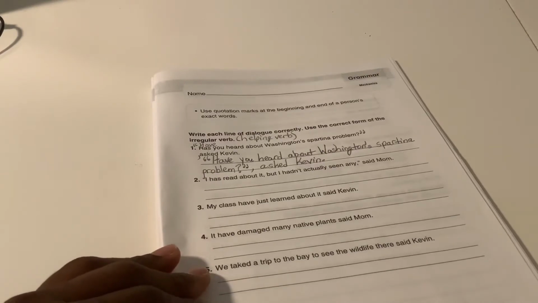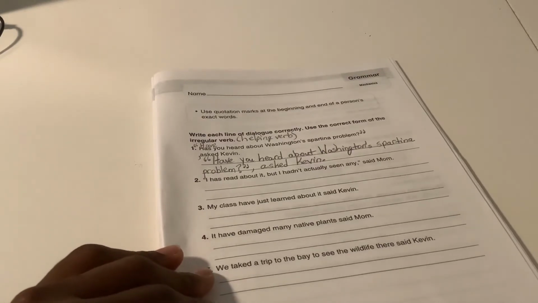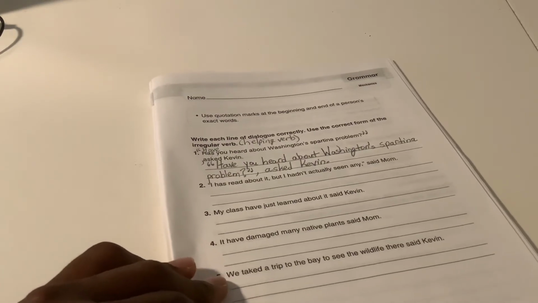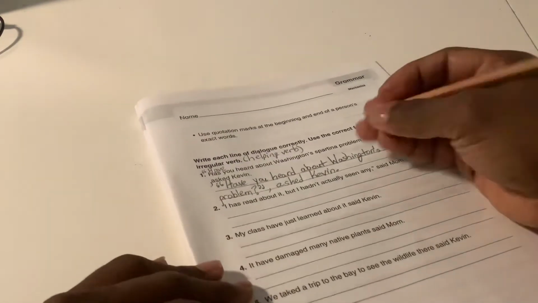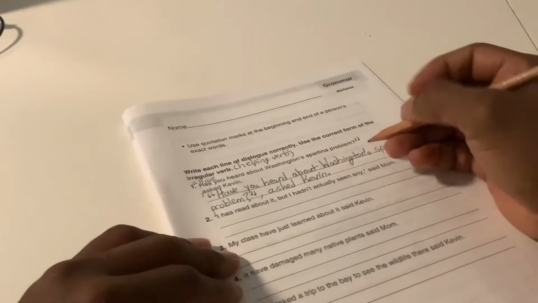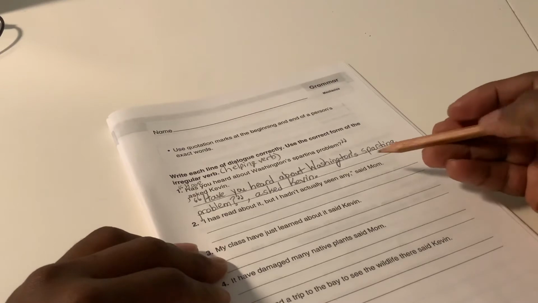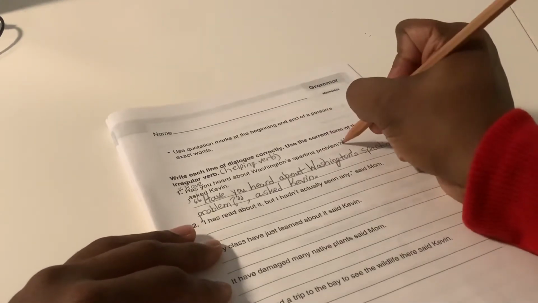I has read about it, but I hadn't actually seen any, said Mom. Okay. So now we have our comma in there. Okay. I'm going to actually move my comma from number 1.